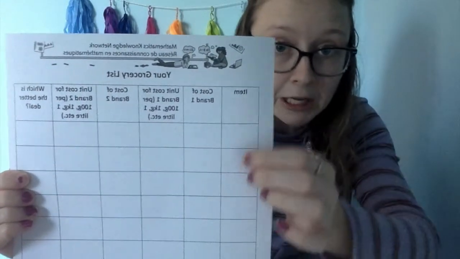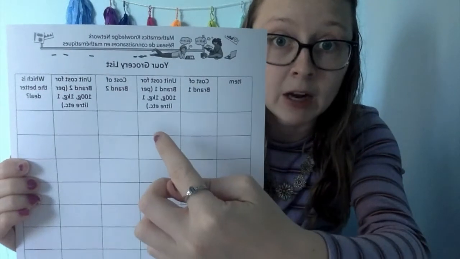So I'm going to do an example. I'm going to explain it a bit more, and then it's your turn to give this activity a try. To start this activity, you're going to need the grocery list. So taking a look at the grocery list, we see that it's divided into a chart. So we have the item, then the cost of brand 1 or the cost of size 1 or grocery store 1, and then we're going to have to figure out the unit cost. So either per 100 grams, per pound, etc. Then we're going to do the same thing for a different option of the exact same item and figure out its unit price in order to determine which item we should be buying.